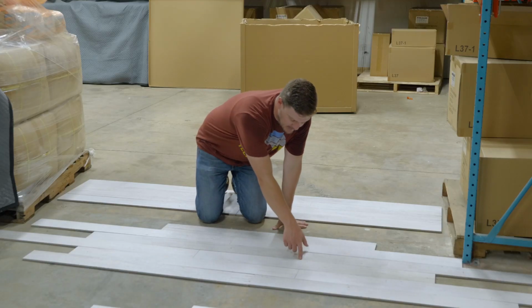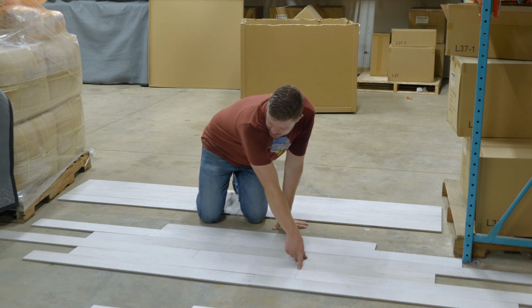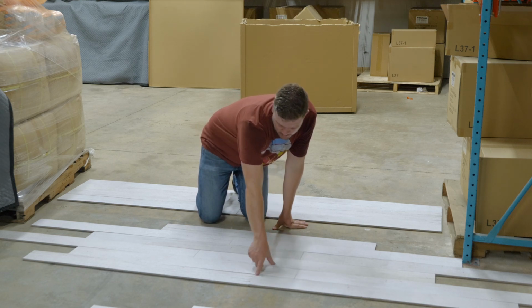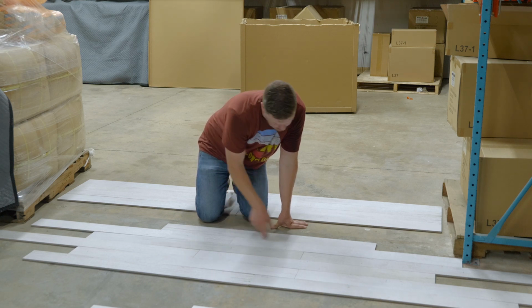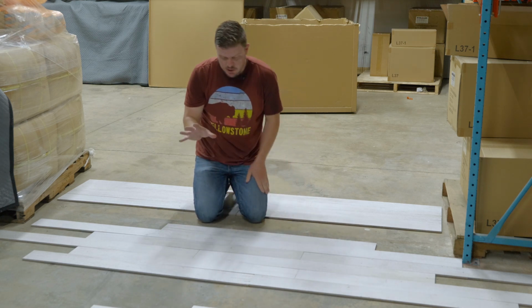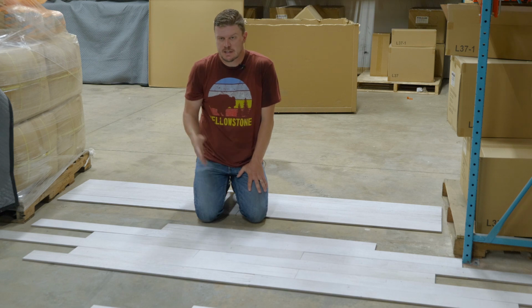If you'll see here, this offset is only about a 1/2 inch off from this offset, and here we've got about an 8-inch offset, and here we've got about a 1/16 inch offset, and here we've got almost a 30-inch offset. So what you get with a random offset is random.